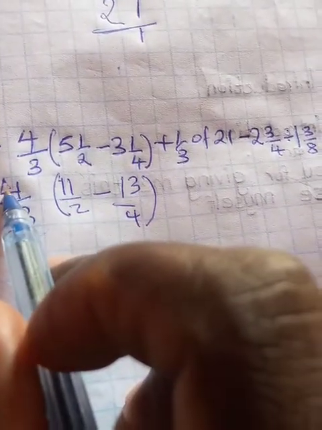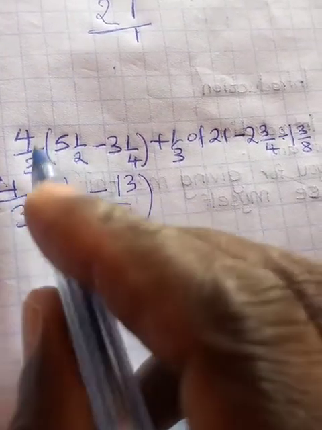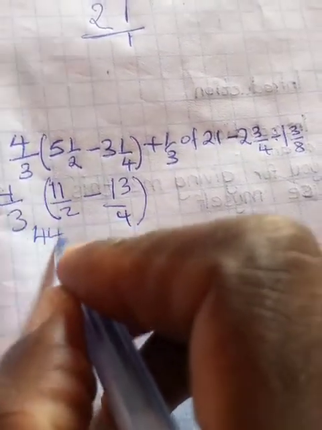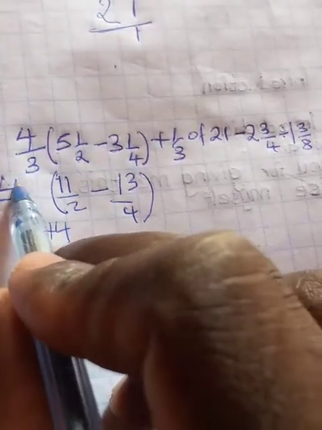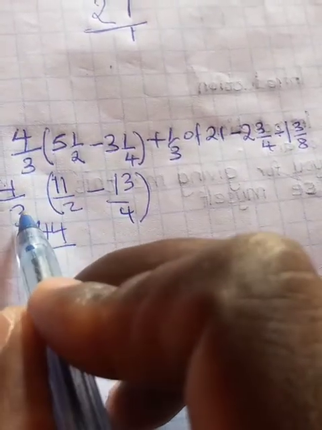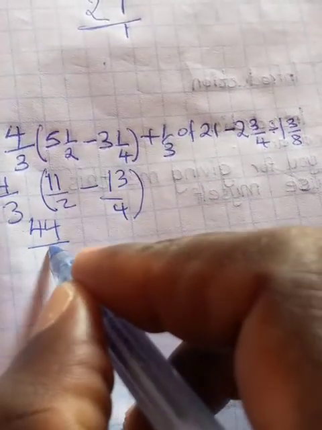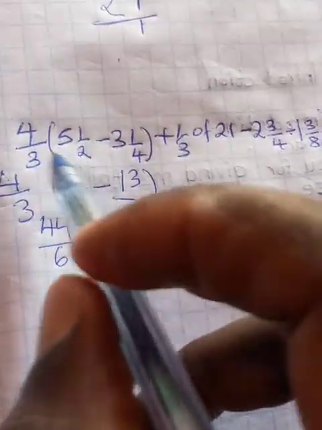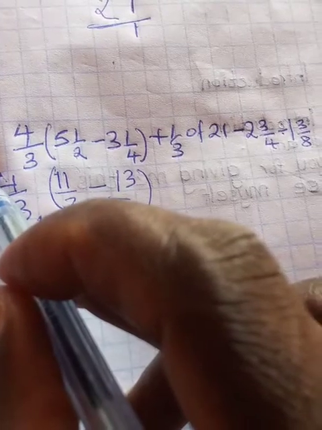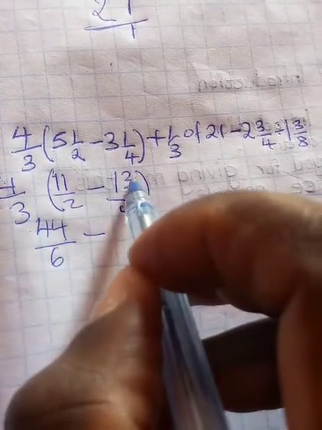So 4 over 3 times 11 over 2, that is 44 over, 3 times 2 is 6, minus 4 over 3 times 13 over 4.